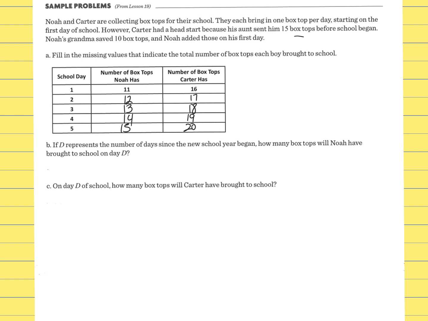All right, so B says, if D represents the number of days since the new school year began, how many box tops will Noah have brought to school on D day? So this is setting up so that we can create an equation with some unknown variables that we might have, because we don't know what day it will be on day D. And so remember that Noah had 10 box tops to begin, and he adds one per day. So on day 2, he had 10 plus 2. On day 3, he had 10 plus 3. On day 4, he had 10 plus 4. So if we want to create an expression for that, that's what we kind of have to think about.